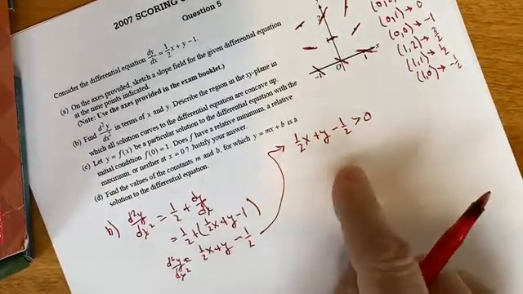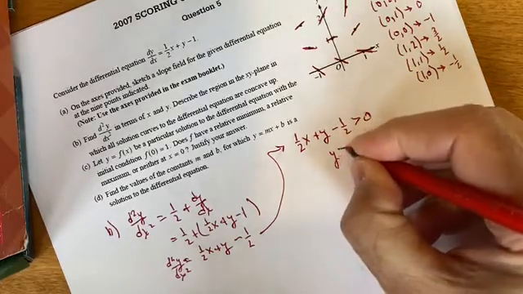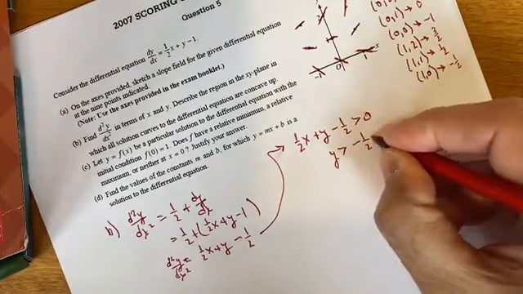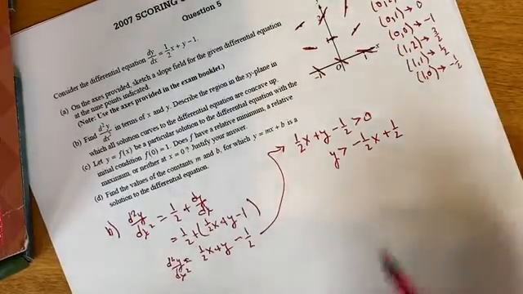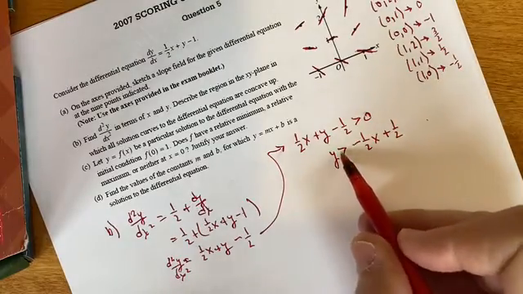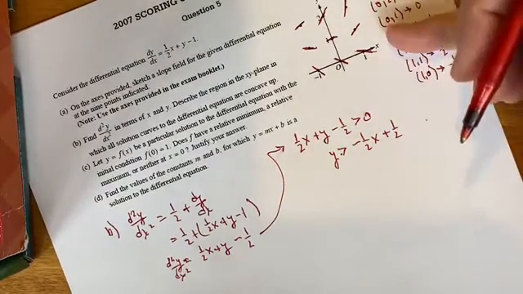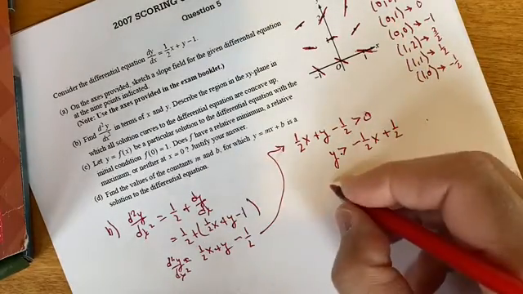So the best way to explain it maybe is to solve for y. So we have y is greater than negative 1/2 x plus 1/2. And for all of the points above that line, the second derivative will be positive.